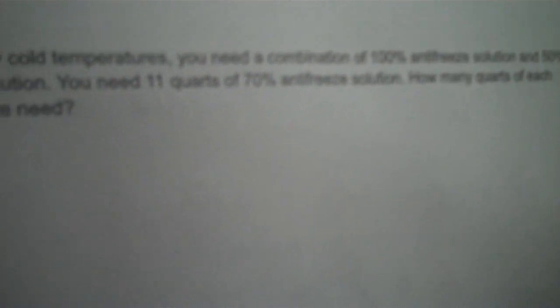Okay, and then the last one. You have one problem to do. Should be able to handle it. For extremely cold temperatures, you need a combination of 100% antifreeze solution and 50% antifreeze solution. You need 11 quarts of 70% antifreeze solution. How many quarts of each solution, the 100 and the 50, do we need? Darn it, I screwed it up again. This should say 50%. I don't think I did on this one. Nope, I got that one right.